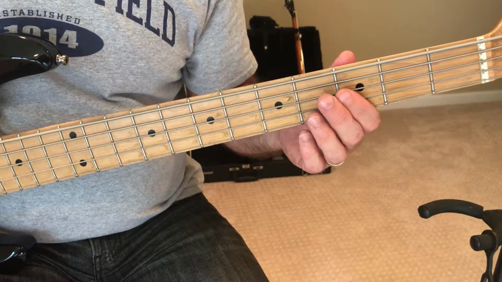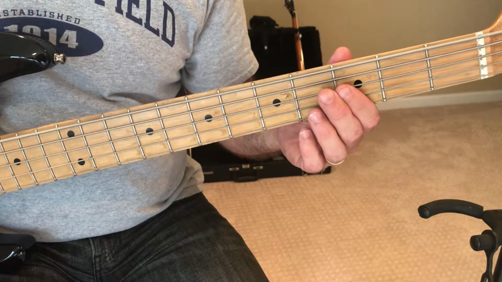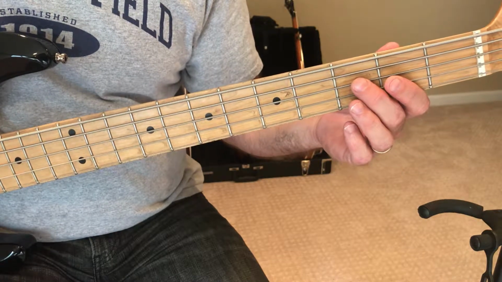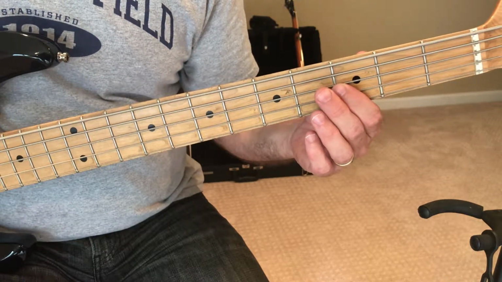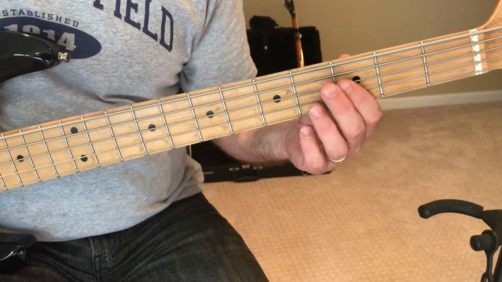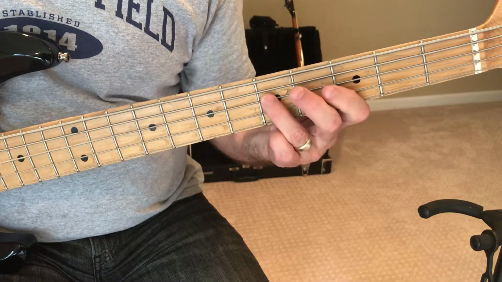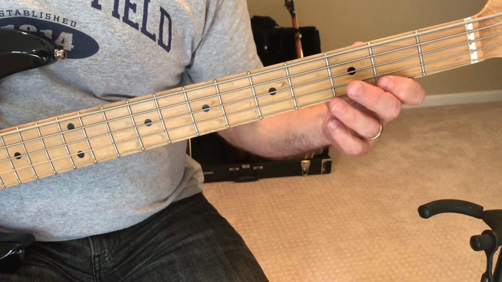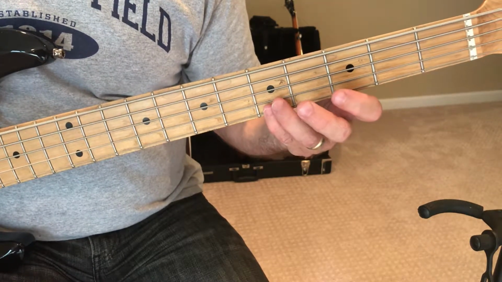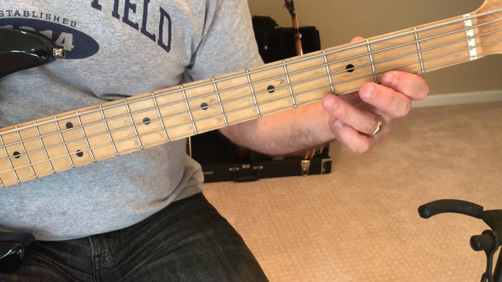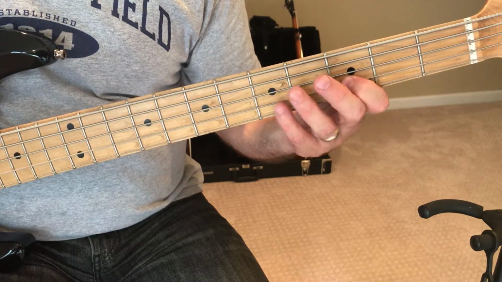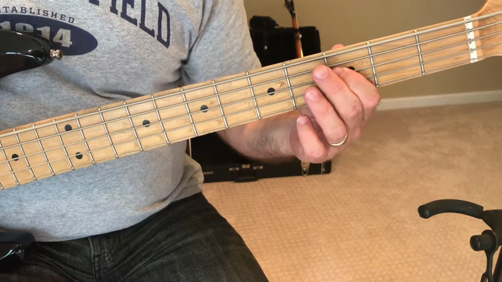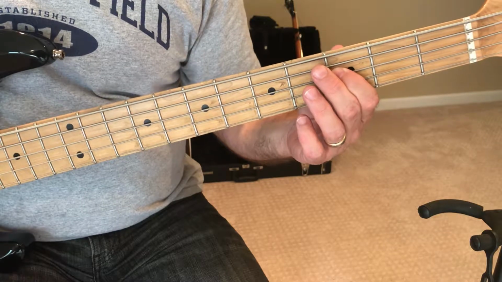Okay, this is going to be the minor scale pattern in the key of C. Whereas my other ones, I start off with my second finger on the root, I'm going to start off with my first finger on the root to do the minor scale. 1, 2, 3, 4, 5, 6, 7, 8, 7, 6, 5, 4, 3, 2, 1. That is the minor scale in the key of C.